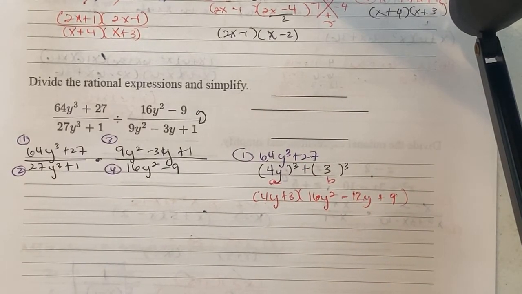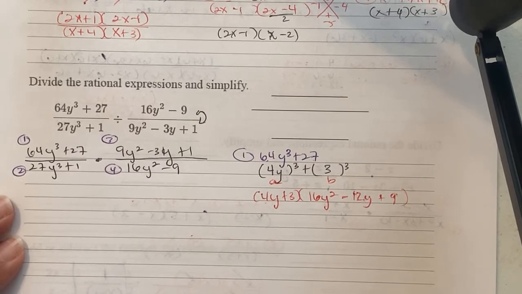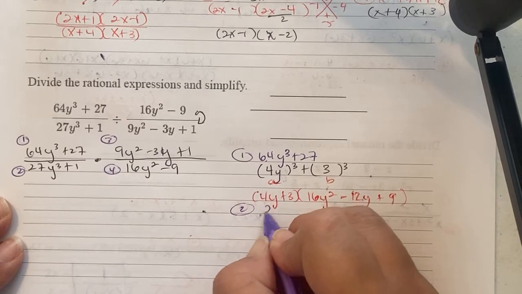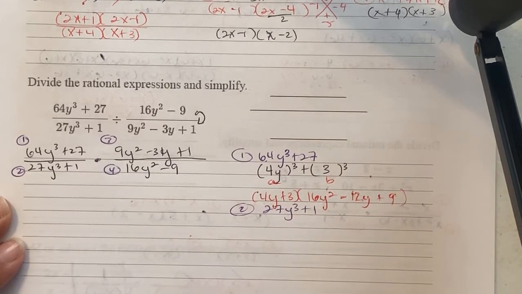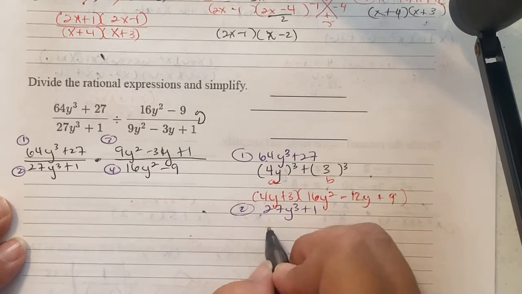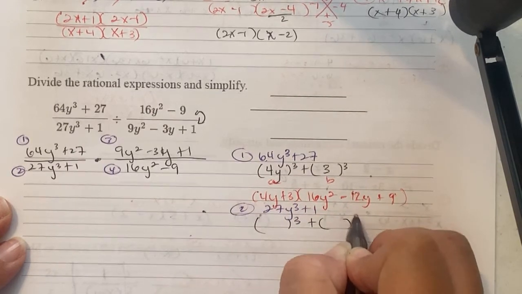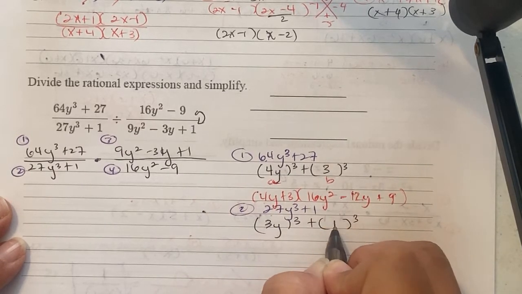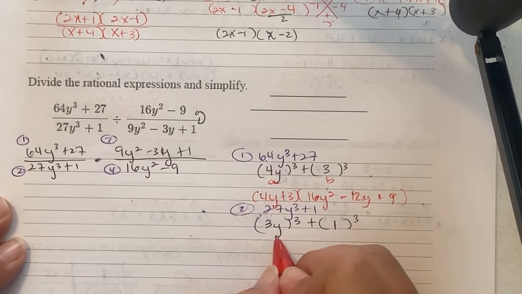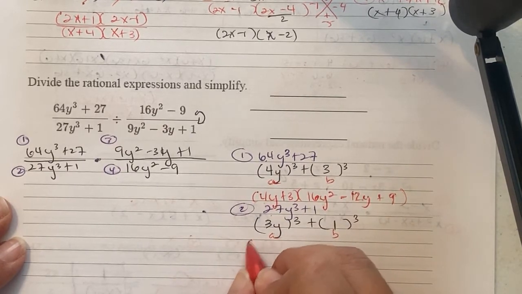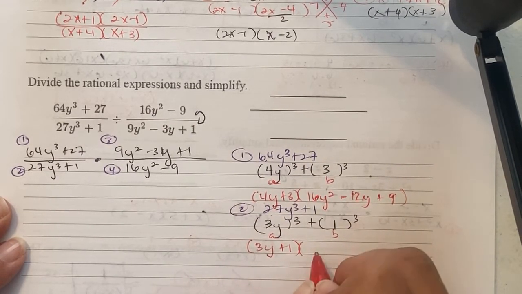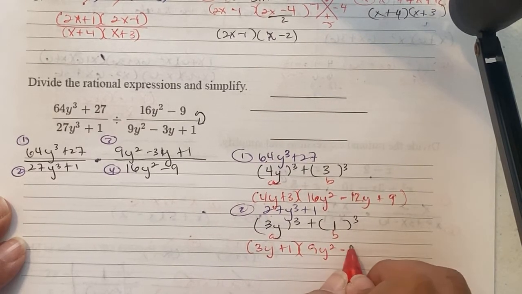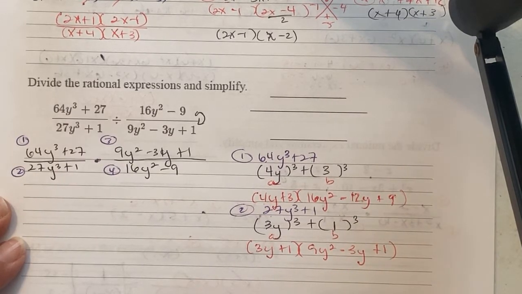Now when we go to the next one, we go to number 2. So we see 27y cubed plus 1, another cubic pattern. Again, power of 3. A number that multiplies to 27 is a 3 with a y. A 1 is still a 1. So there is your A and your B. Again, the pattern, 3y plus 1. So square the 3y, we get 9y squared. Minus sign, 3 and 1 is 3y. 1 squared is a 1.